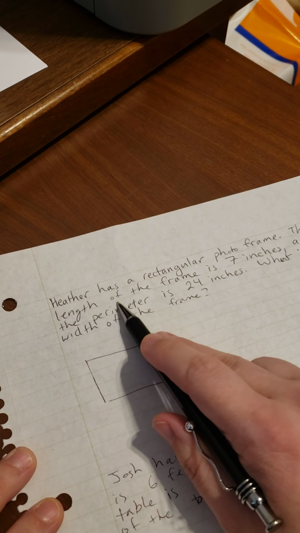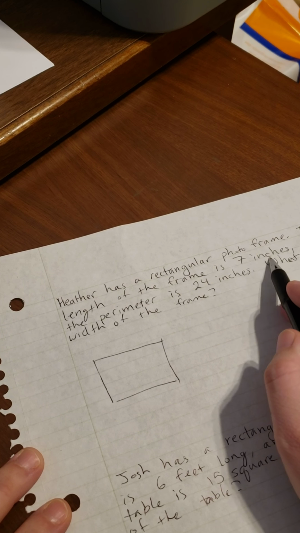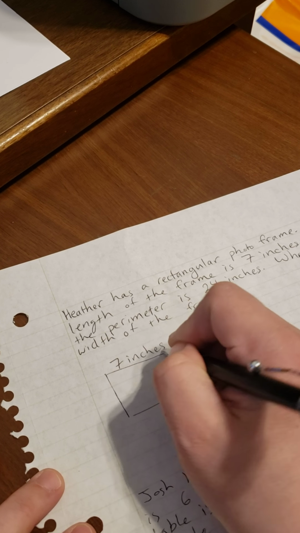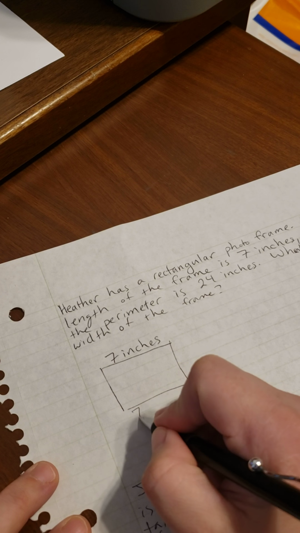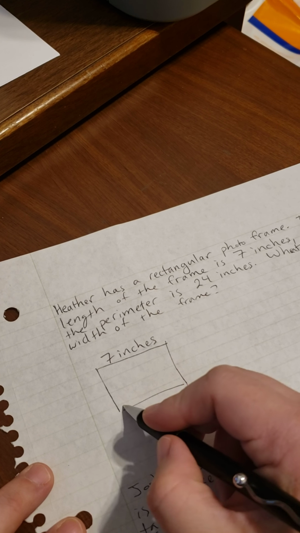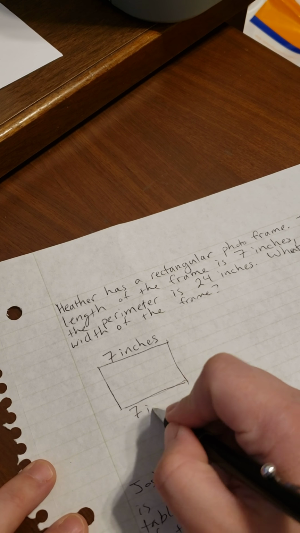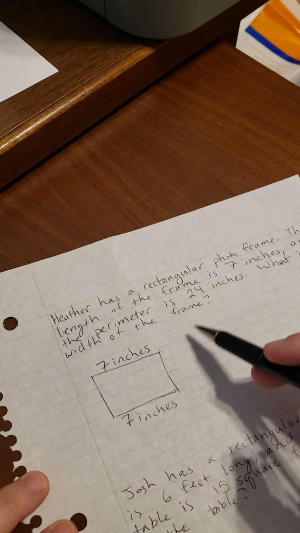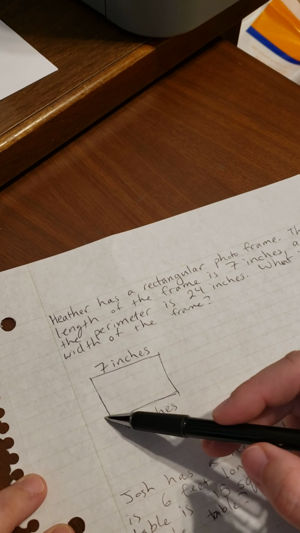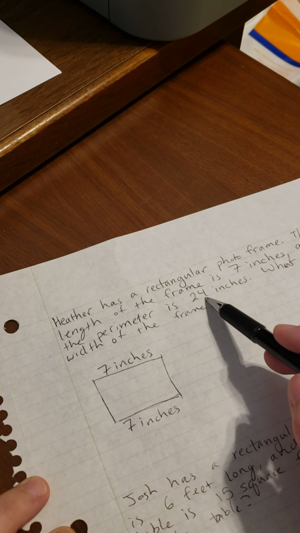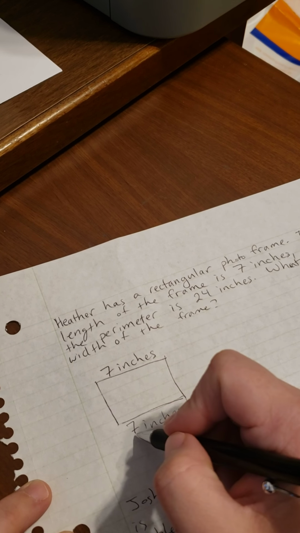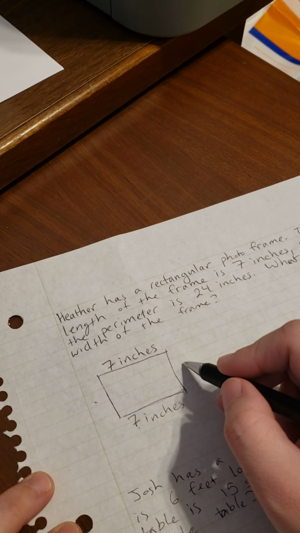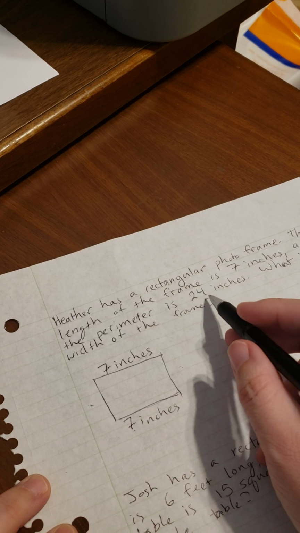So we can always just draw a picture. It doesn't matter if it's to scale or not, it's a rectangle. It says the length of the frame is 7 inches, so I'm going to write that on the top because that's a longer side. And I'm going to write it on the bottom too because if it's a rectangle, whatever this is, the same as that one, 7 inches. We don't know what the width is yet, but we know the perimeter is 24 inches. So if I add up 7 plus this number and plus the same number again, I get 24 inches.